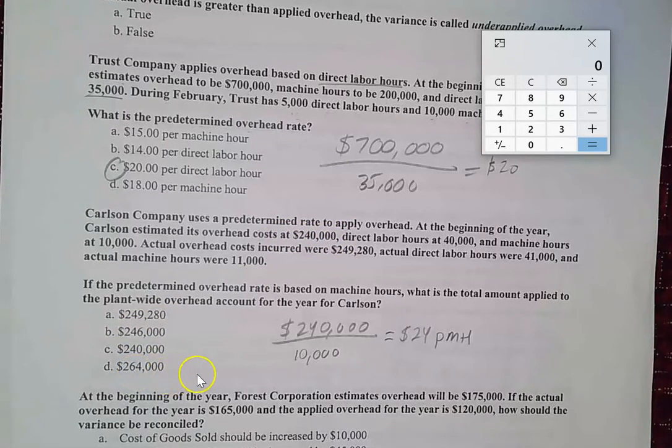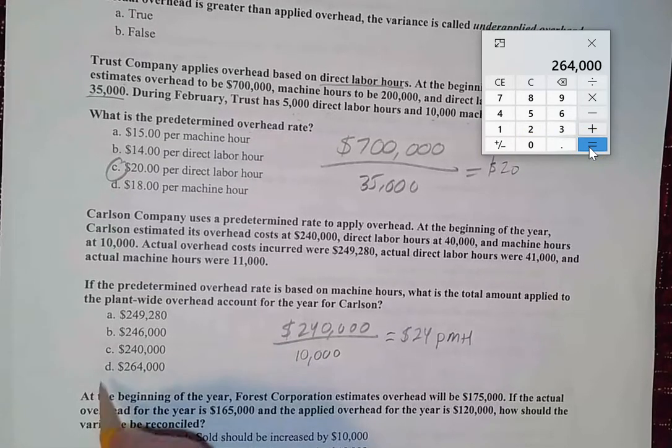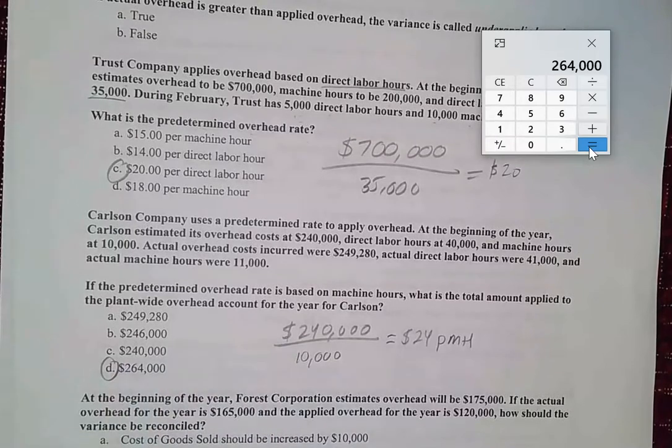All right. So we took the $240,000 here and divided it by 10,000 to come up with our predetermined overhead rate. Now we actually have to apply that rate times the number of machine hours. And if we do that, we come up with $264,000. And that is, in fact, going to be our answer.